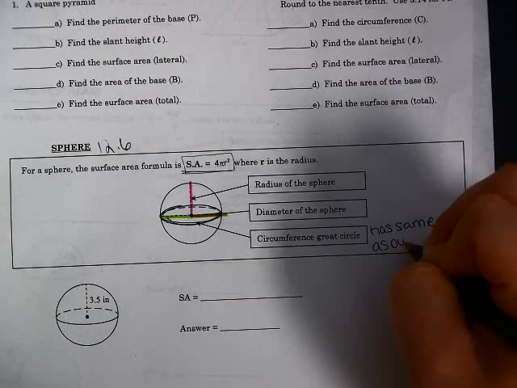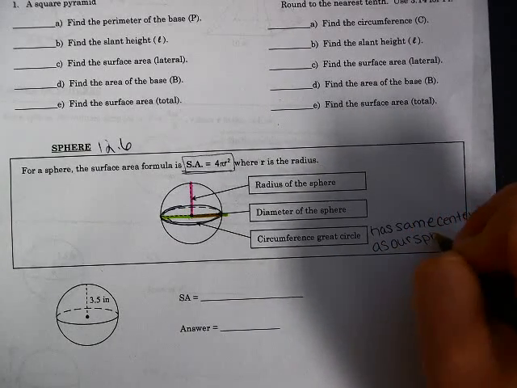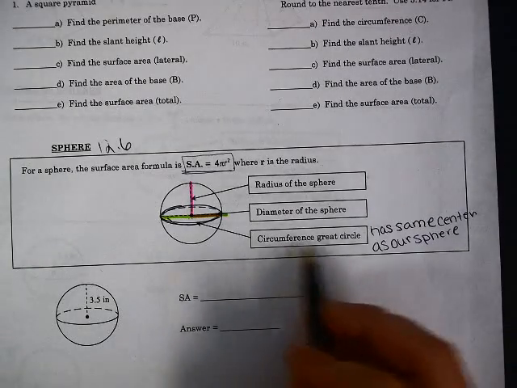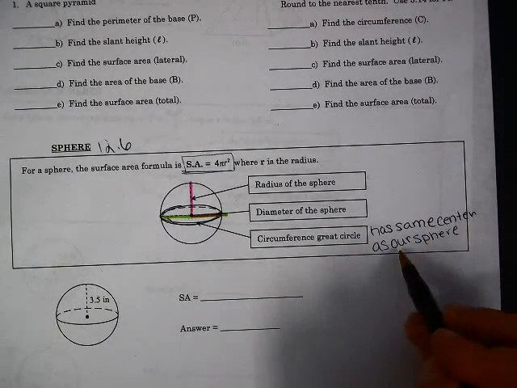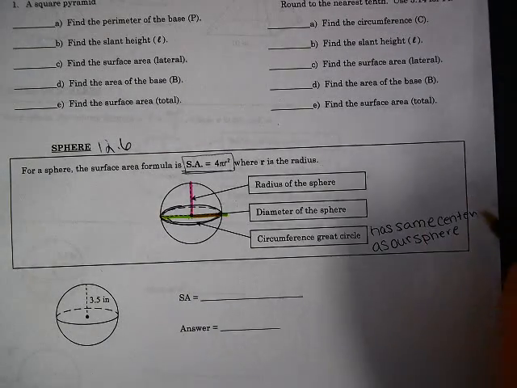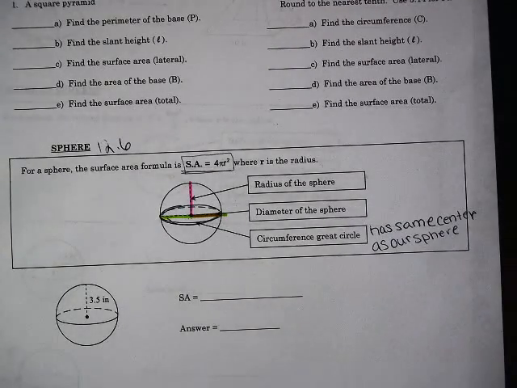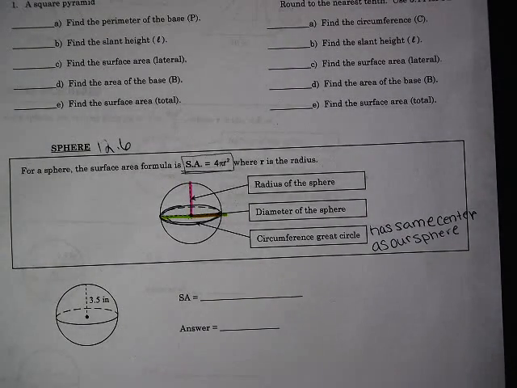The great circle means that it has the same center as the center of our sphere.